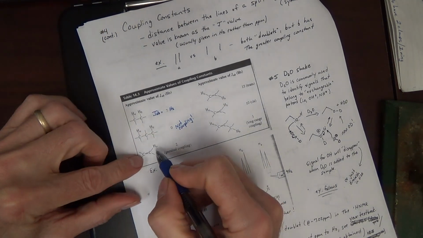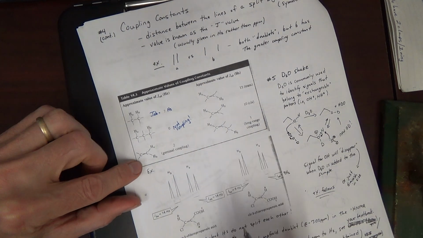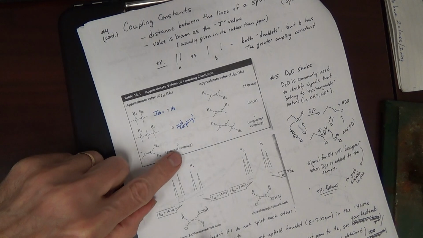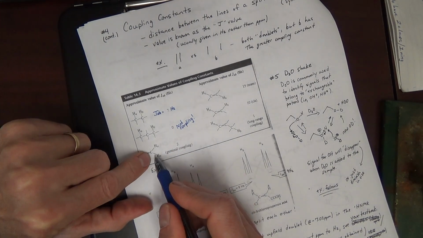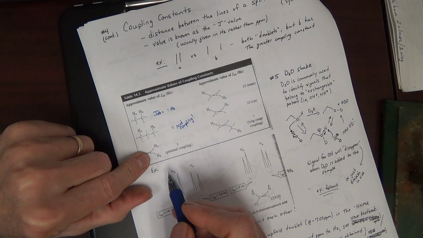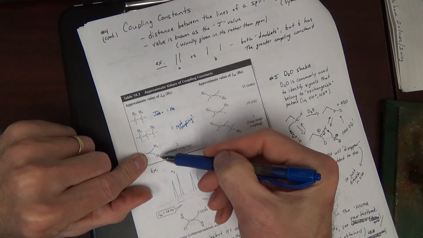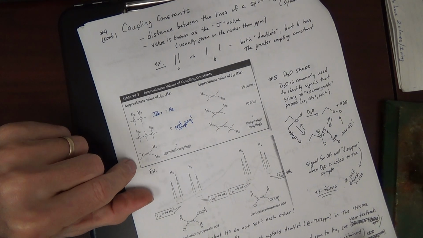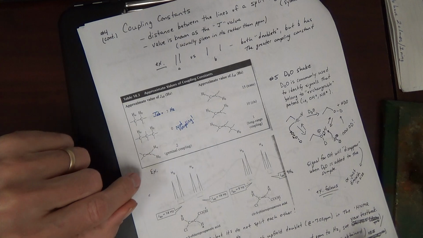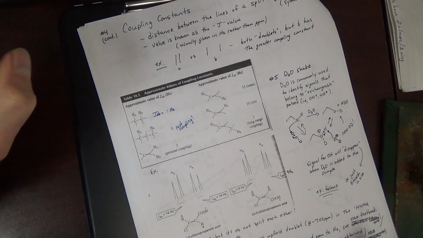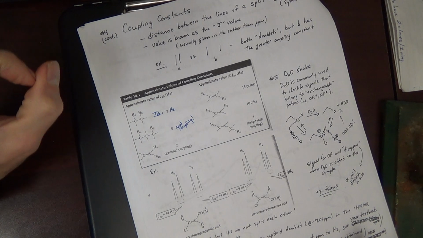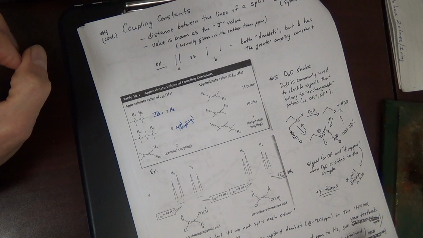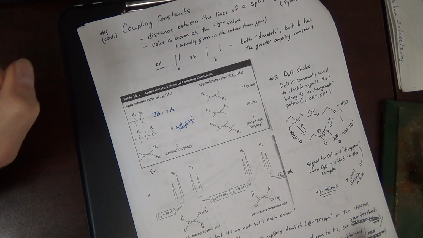Okay. 2 H's on an alkene carbon, if they're different, will be about 2 Hertz. Geminal. Geminal meaning twins. They're on the same carbon. This assumes that A and B are different. All right? If these 2 H's were the same, they would not be coupled to each other. Identical H's do not couple. They do not split each other. Because it's the same signal.